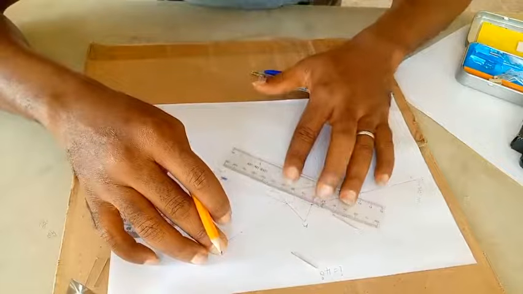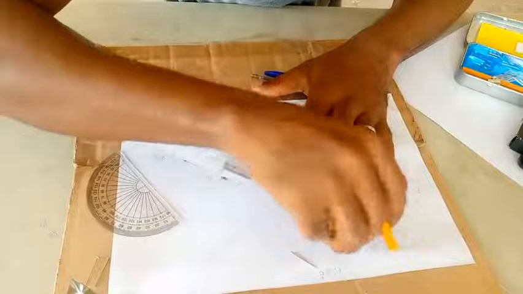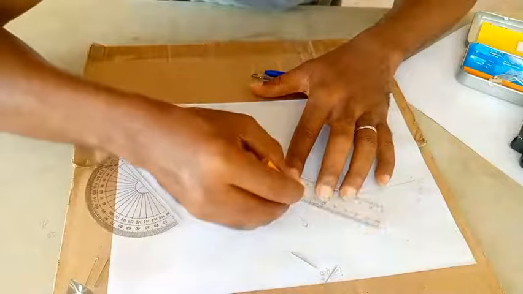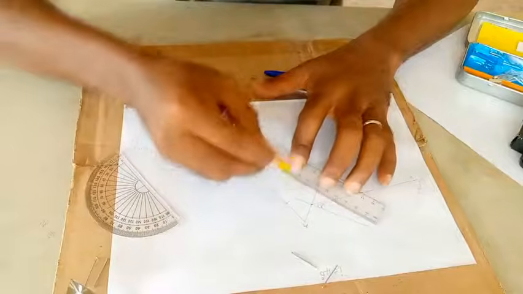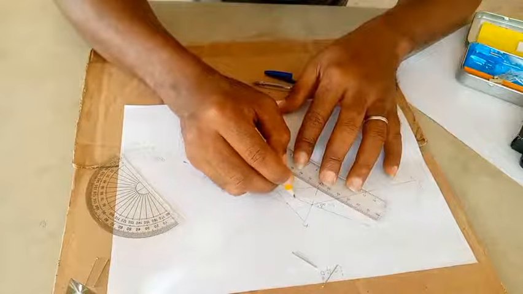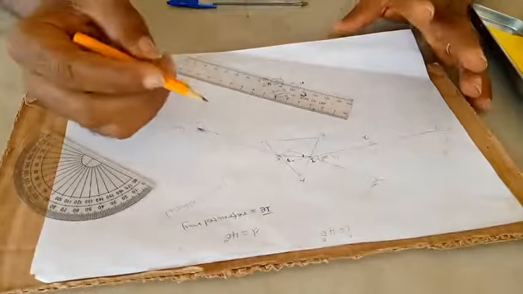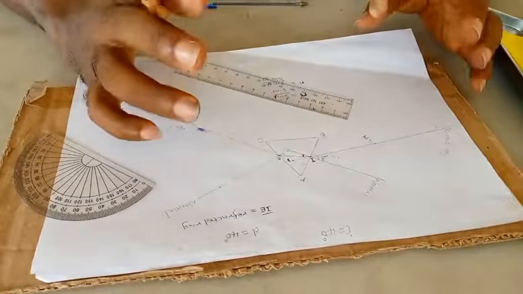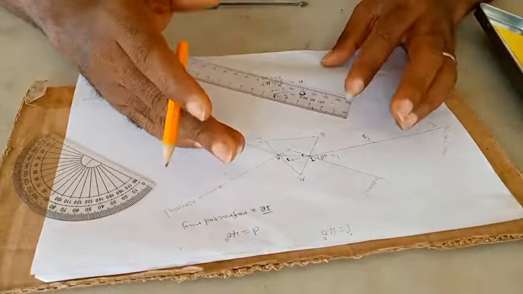I will extend this first normal on face AB also into the prism. So something like this, so that the two normals will meet. You can see that the two normals met at this point. Alright guys, so this experiment is as good as done, in terms of running the practical.